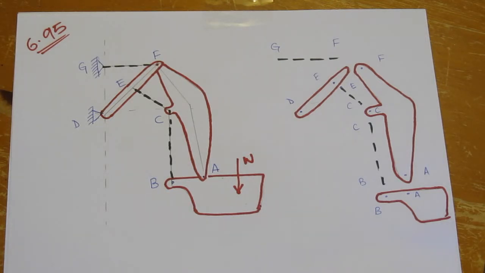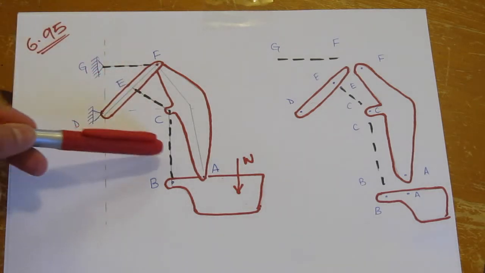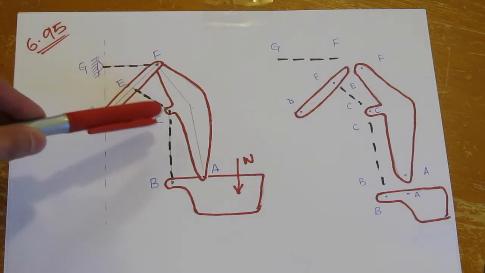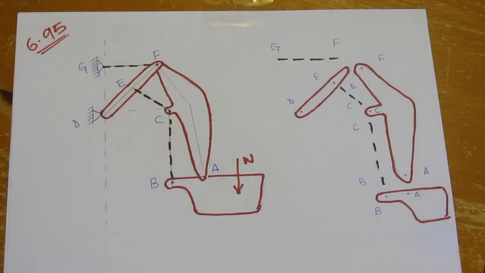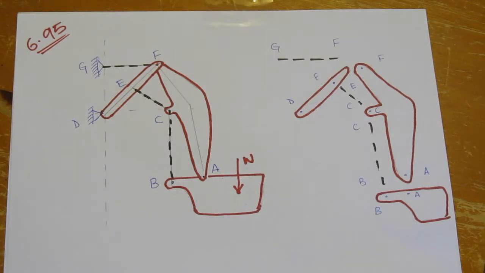What's special about this problem is the inclusion of 3 hydraulic cylinders, GF, EC, and BC. So when you encounter hydraulic cylinders and are to draw free body diagrams for these, what you really need to do is replace these hydraulic cylinders by tensile or compressive forces alone, depending on the loading conditions, and that generally is a very good place to start.